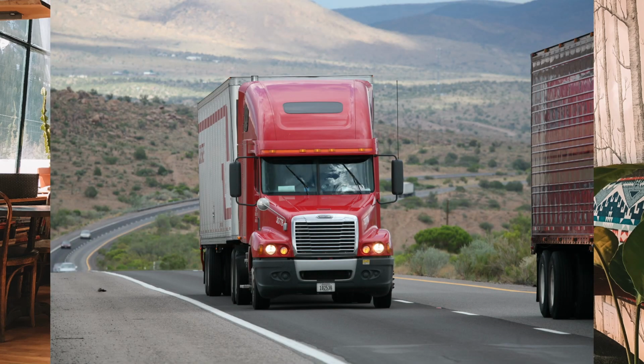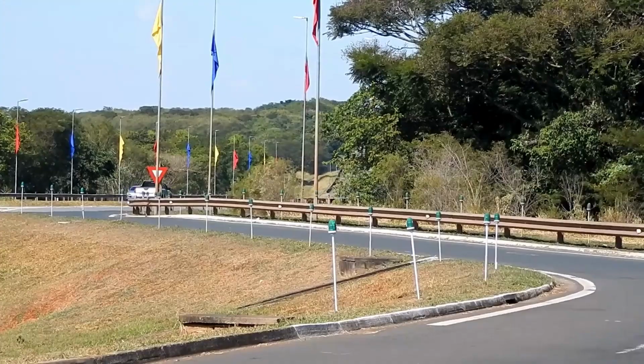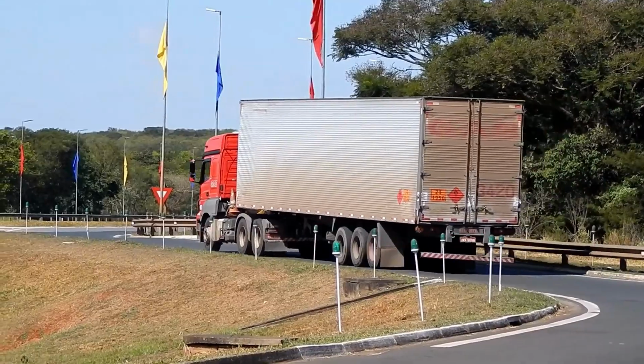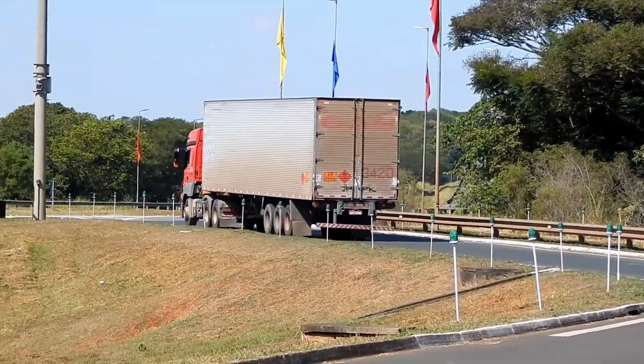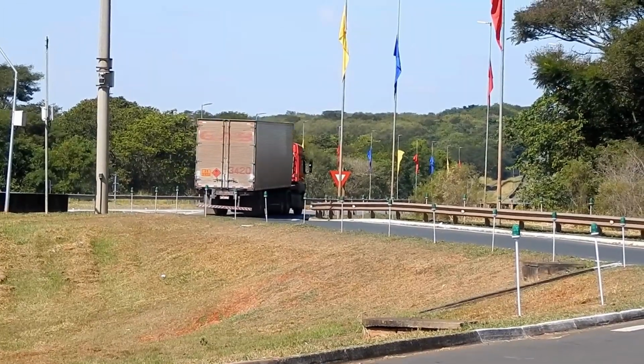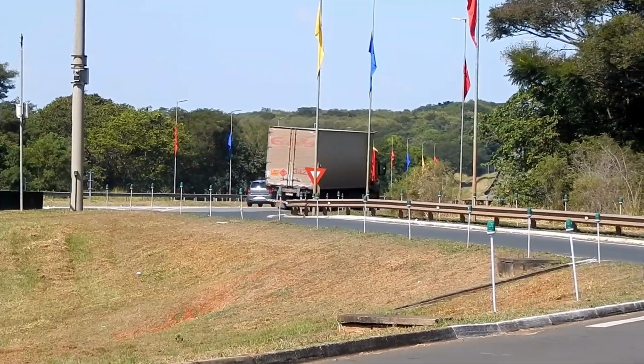Lorry. In British English, this is a large vehicle used for transporting goods. In American English, we would call this a truck. And I would say this is one of the words that a lot of Americans would not understand, unless they watch a lot of British TV or something like that. There are a lot of Americans that would understand this, but I would say most probably wouldn't understand what a lorry is.